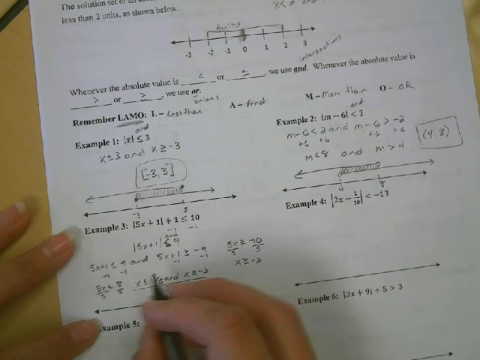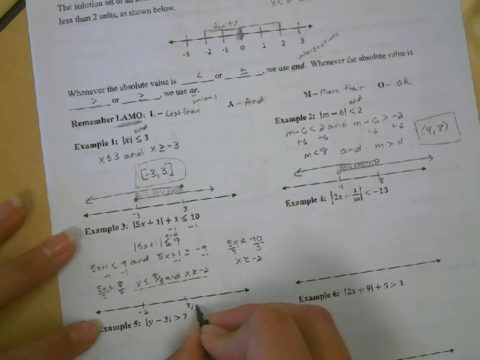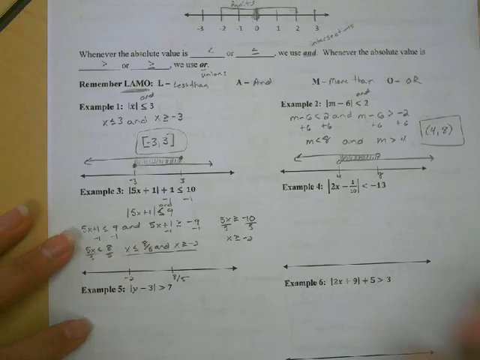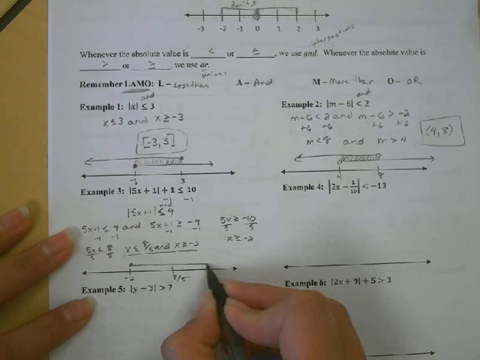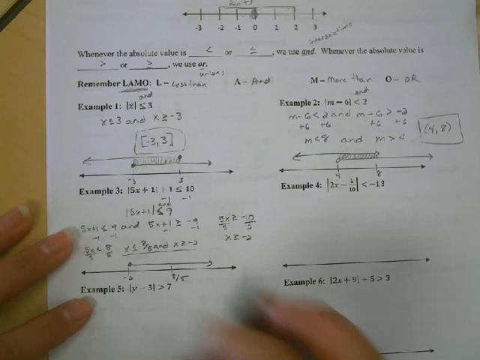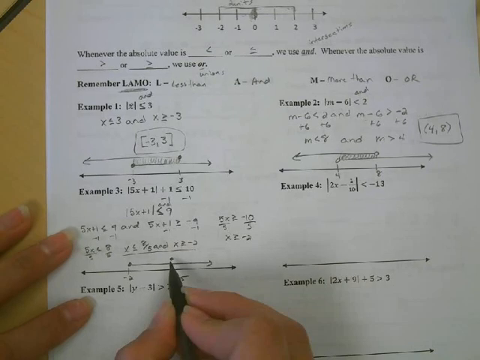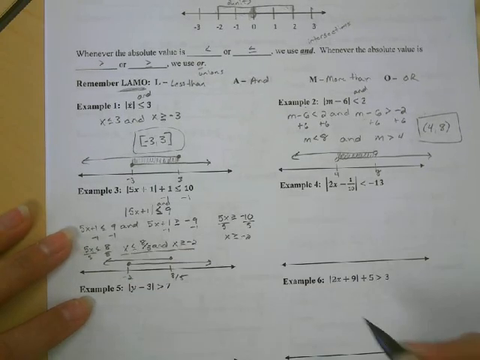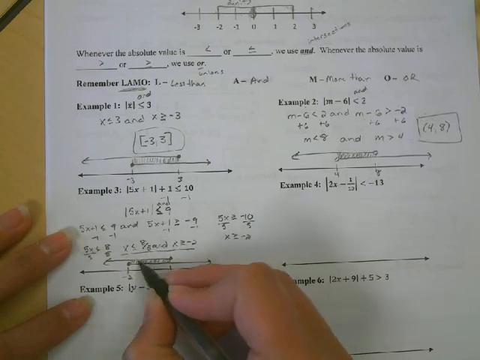Let's put that on my number line. So I've got a negative 2 and a positive 8/5. I know negative 2 is smaller because it's negative, right? Negative is always smaller than a positive. So at negative 2, it's a closed dot, and to the right, because it says x is greater than or equal to negative 2. At the 8/5, it is a closed dot, and to the left, because x is less than or equal to 8/5. Okay, and then it is that intersection, because again, it's an and statement.